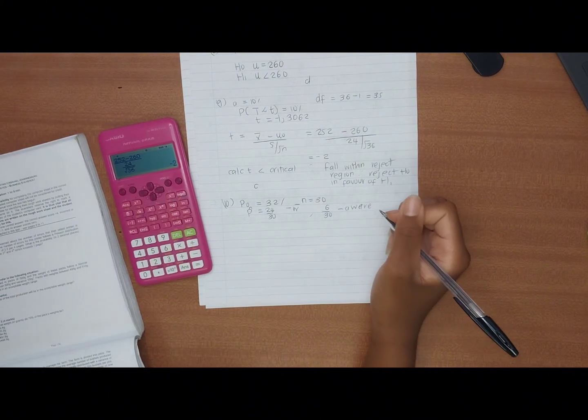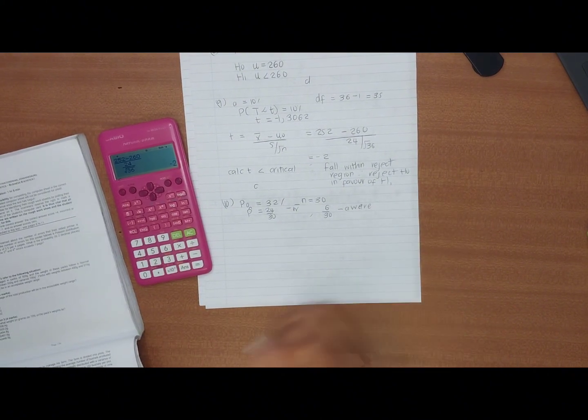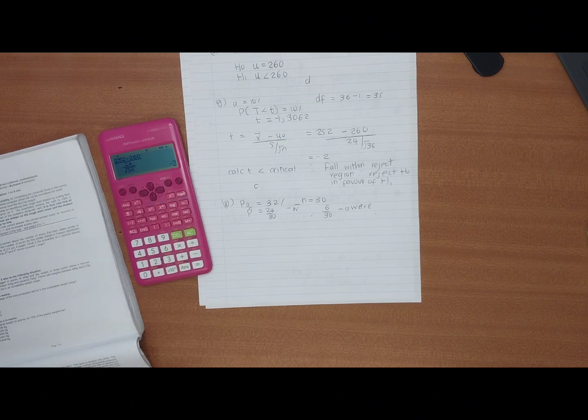They say that the 99% confidence interval for the proportion of people who are aware of the product in the population is given by this amount. Which one of the following statements is incorrect? There is insufficient evidence to conclude that the proportion of the population that is aware of the product differs from 0.32.